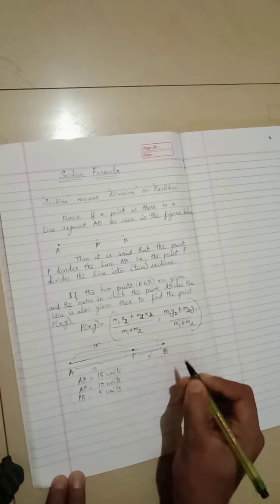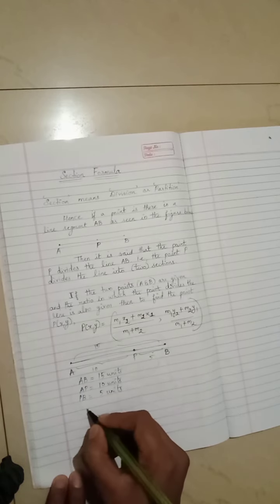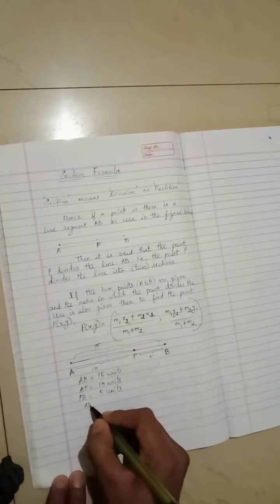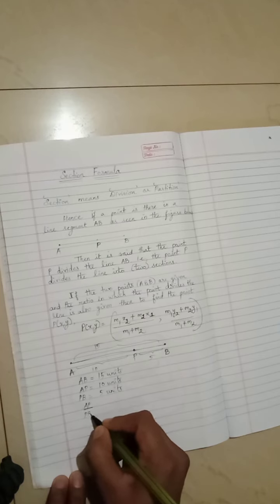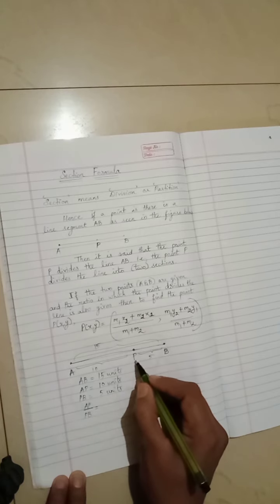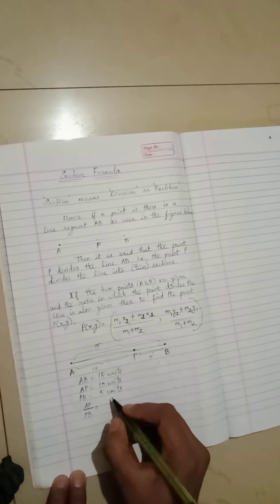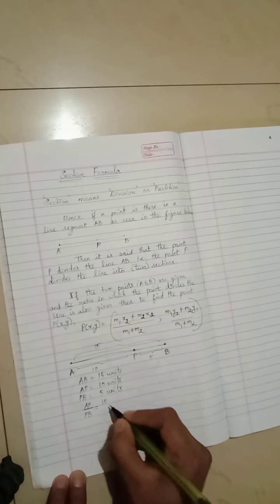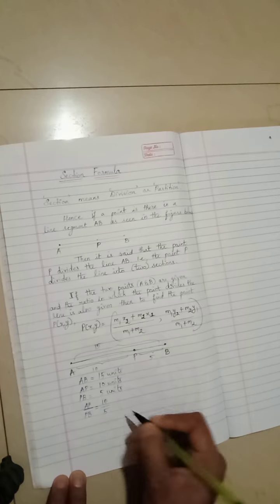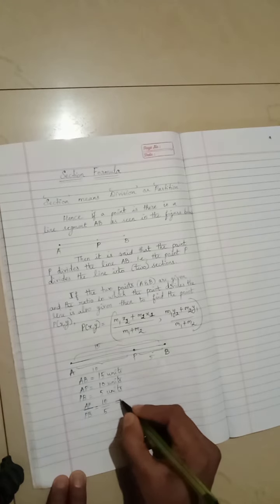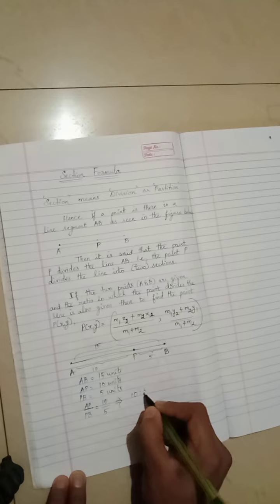then obviously PB will be 5. So what do you mean by the ratio? AP by PB. That is the ratio in which this point P divides the line segment AB. What is AP? 10 and PB is 5. So the ratio will be 10:5.